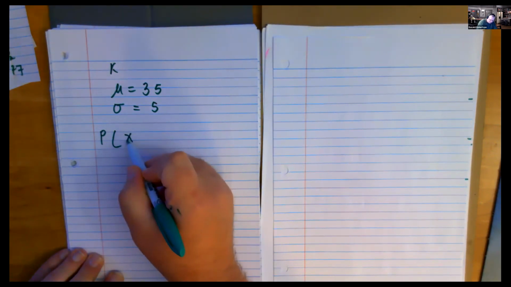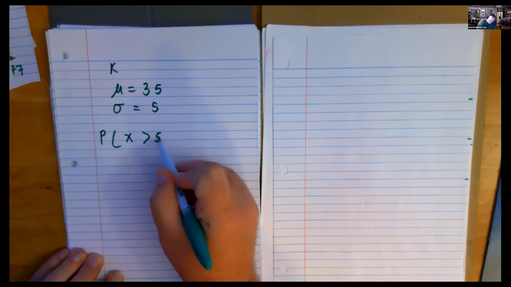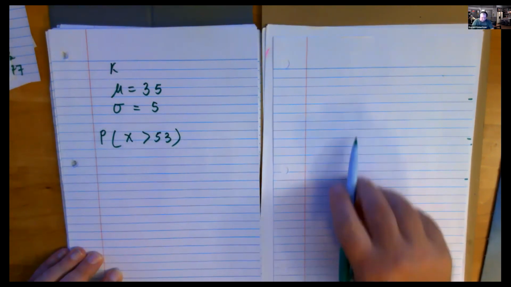What's the probability, or what percentage? Probability and percentage are interchangeable here. That you get someone, you test, and they have a potassium level greater than 53. So what percentage of adult males would have a potassium level greater than 53?